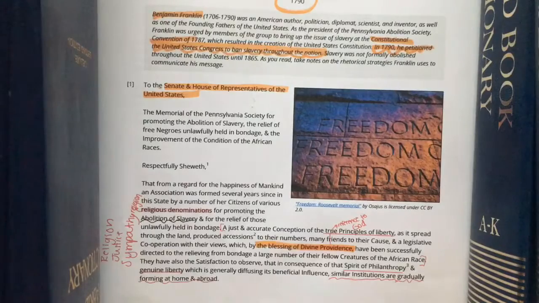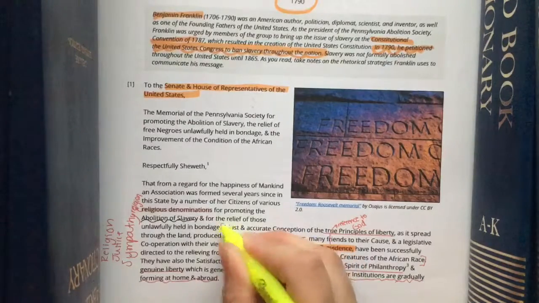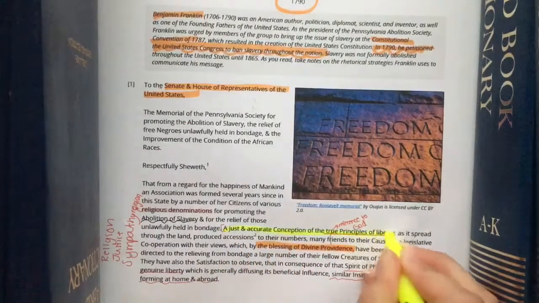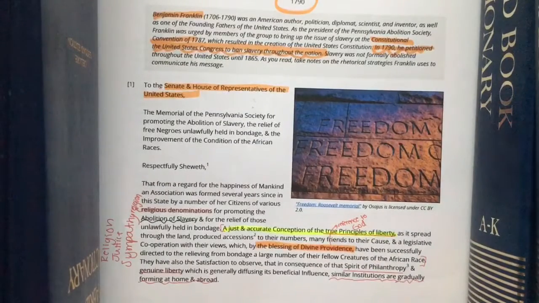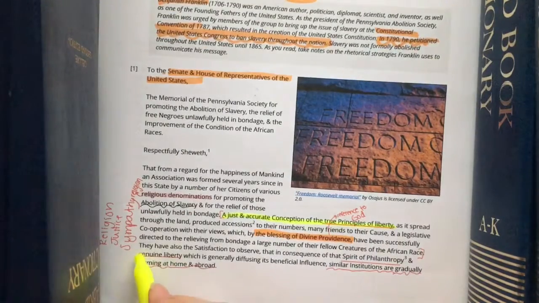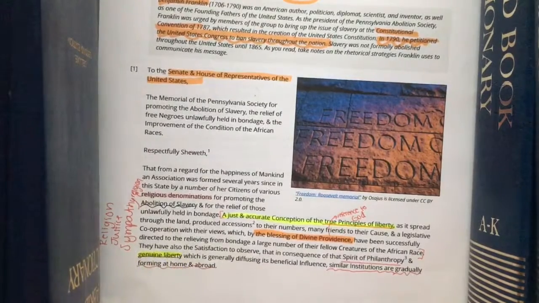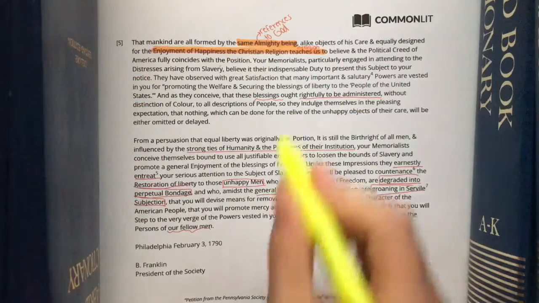To appeal to the audience's sense of justice, Benjamin Franklin describes working against enslavement as a just and accurate conception of the true principles of liberty, and an expression of genuine liberty. And by saying that slavery is against these things, Franklin poses slavery as an enemy to the core ideas of their nation.